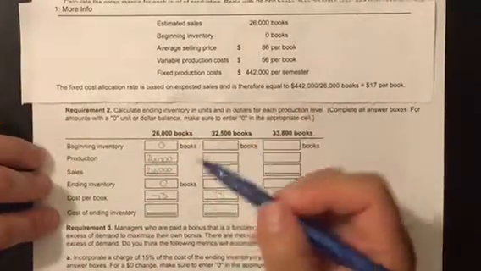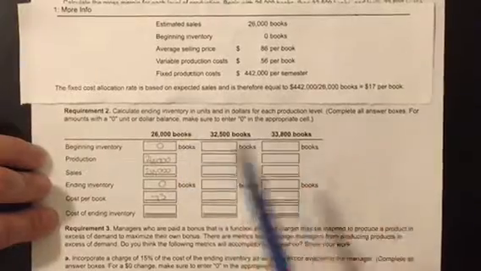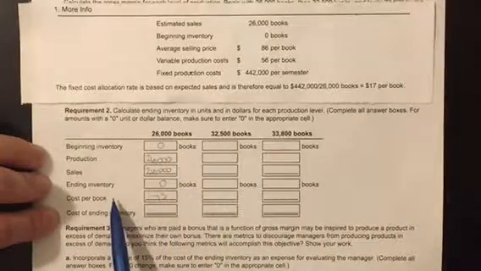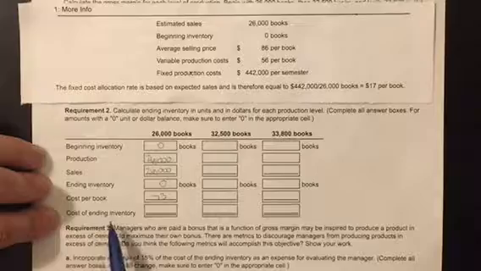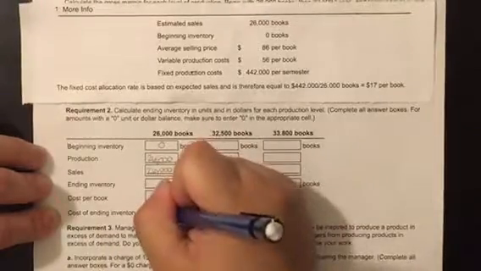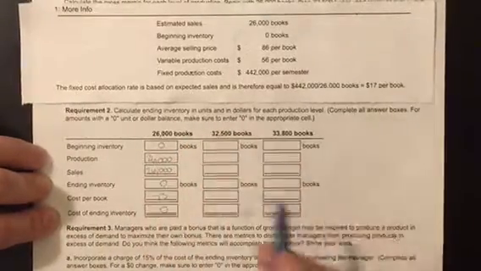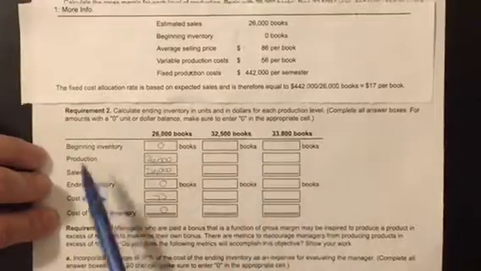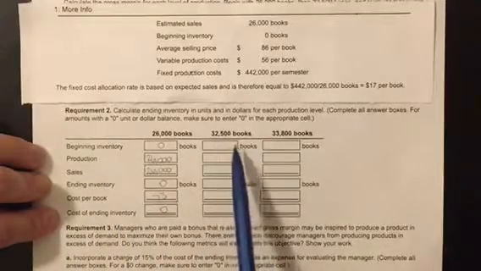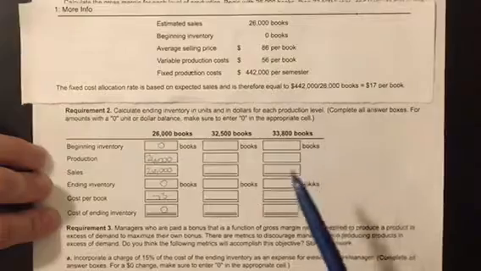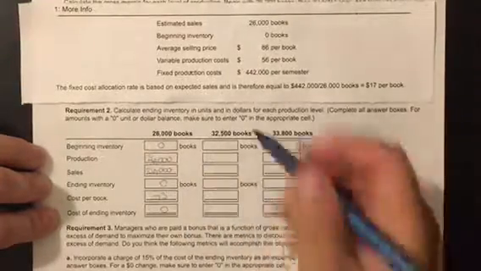And once we do that, we're going to multiply our ending inventory by our cost per book in order to find our cost of ending inventory. And that's going to be 0. So now we want to find our beginning inventory for 32,500 books. So our beginning inventory is also going to be 0.